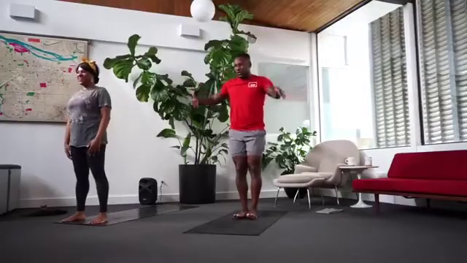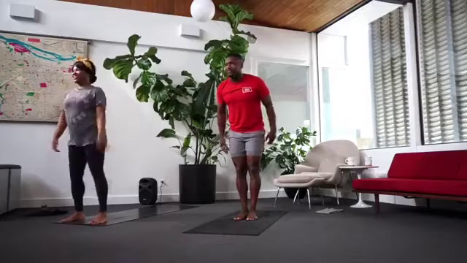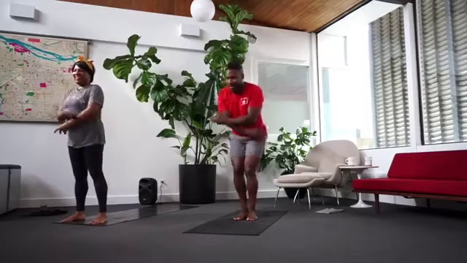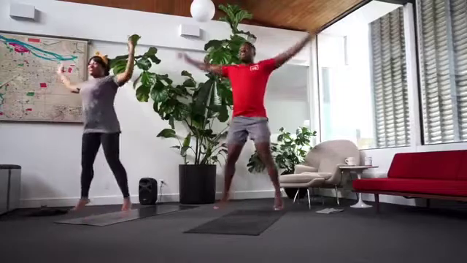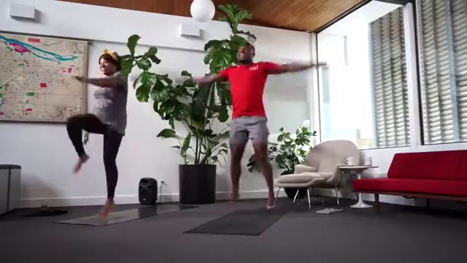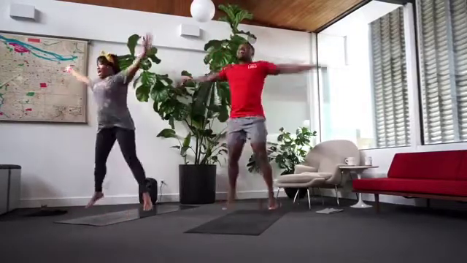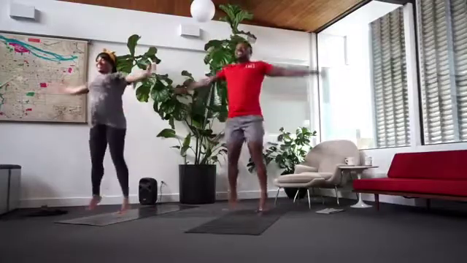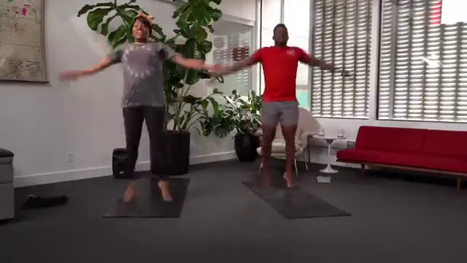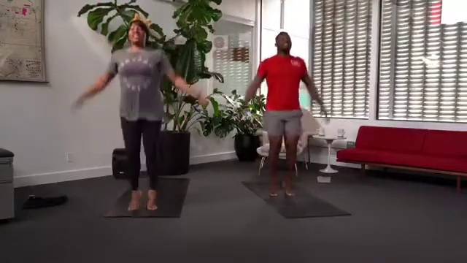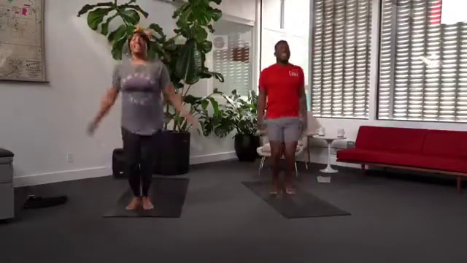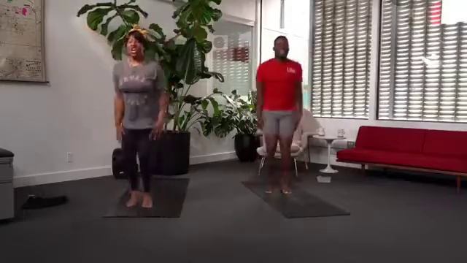We'll do 20 of these just to get the heart rate up, just to feel good. Shake it out. Feel good, Fab Labbers. Let's get going and bring it all the way up. Let's go. 10. There you go. 2, 3, 4, 5, 6. Make it big. 7, 8, 9, 10, 11, 12, 13, 14, 15, 16, 17, 18, 19, and 20. Woo!